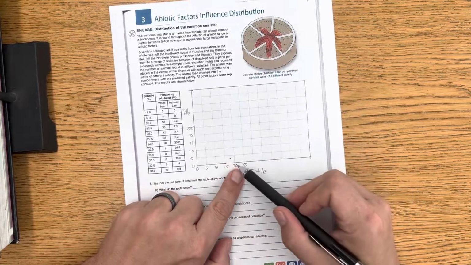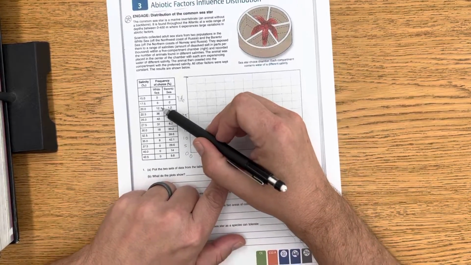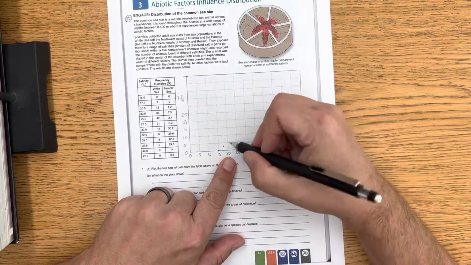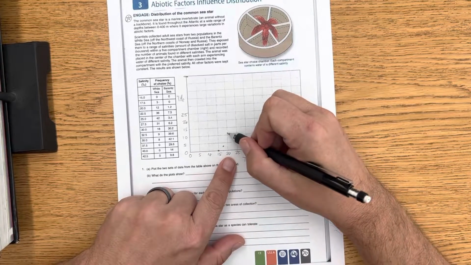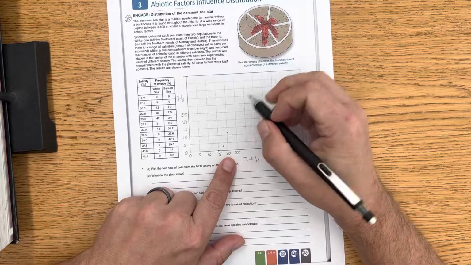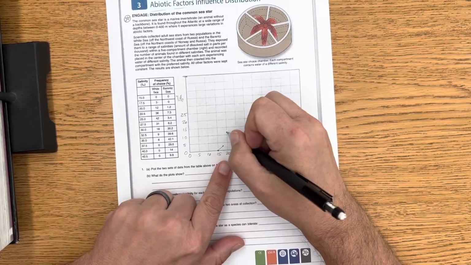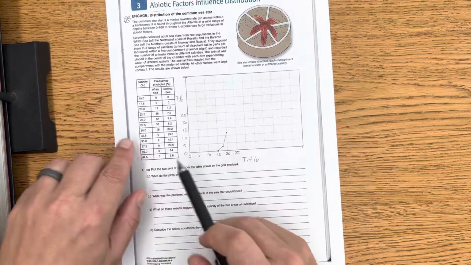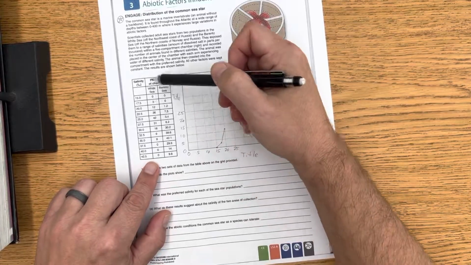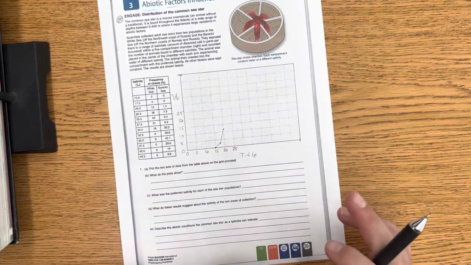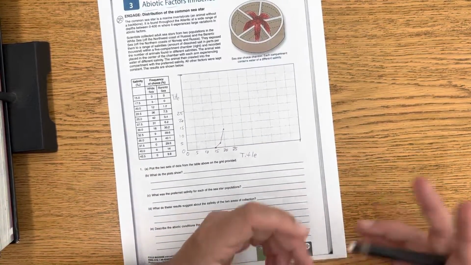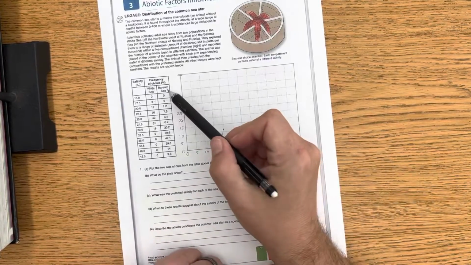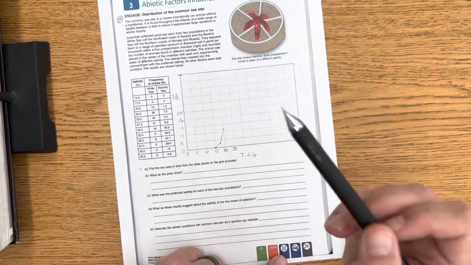At 20% salinity, it was 12. So 20% salinity, 12 is right about here. And you're going to start connecting all those points, right? It's going to be a line graph. So you do that for all of the white sea star. But then you're going to make another line that runs along with it, and that's for the Barents sea star.